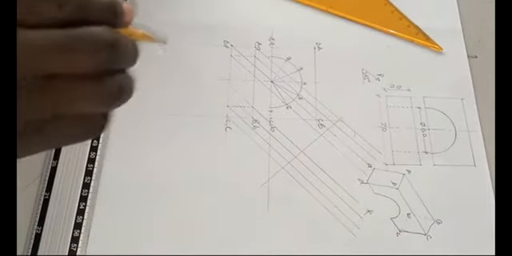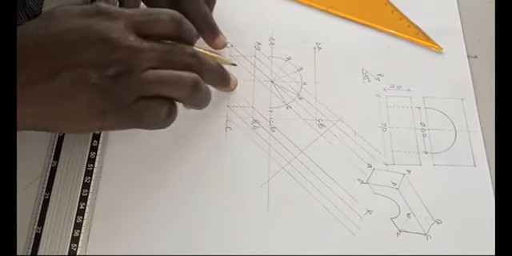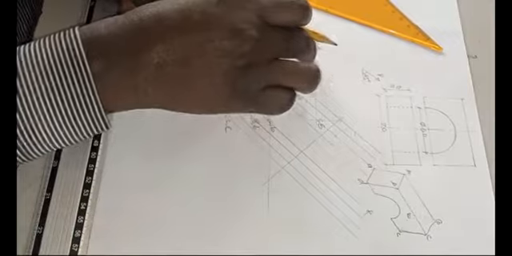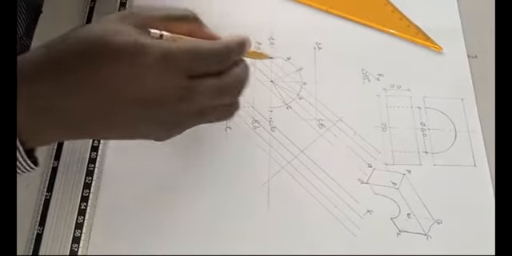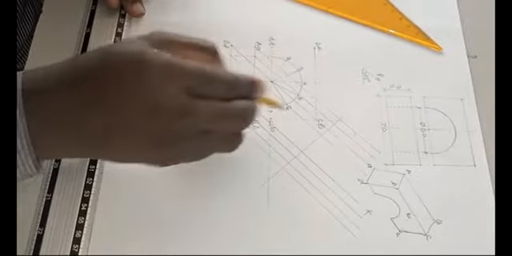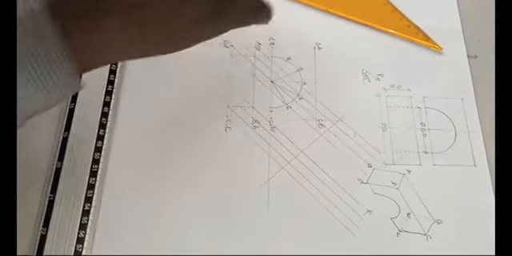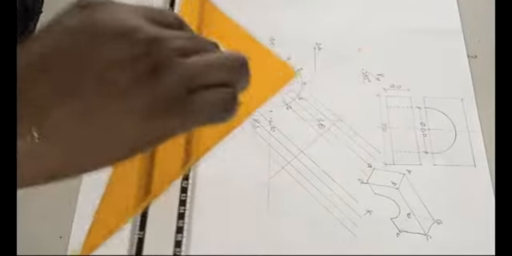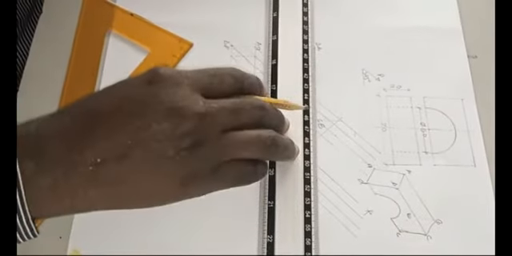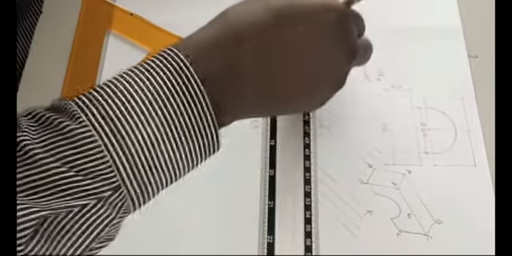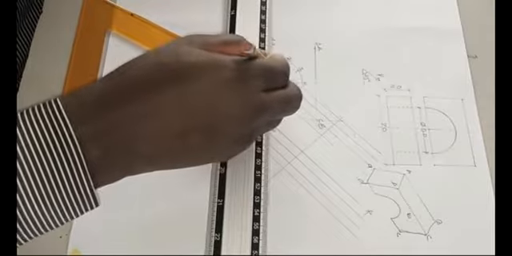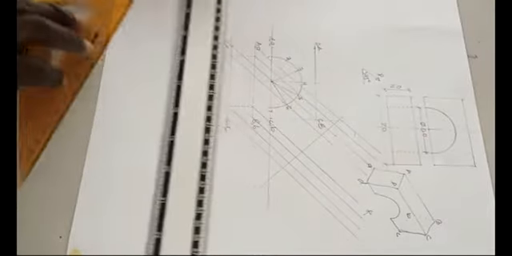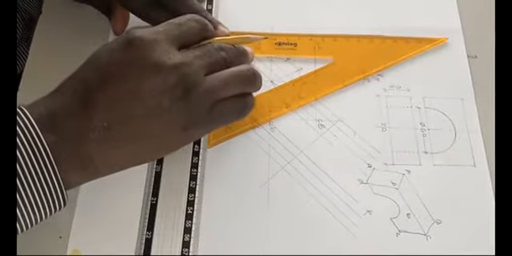Now we are working on this. We have to take our dimensions from here. Because we want to solve for these corners first, leaving the arc, we need to take our dimensions from the elevation, because we are working on the plan. So you draw the vertical line somewhere here.